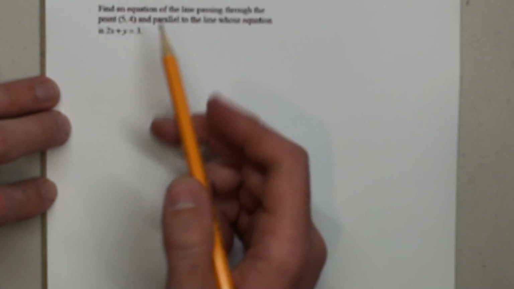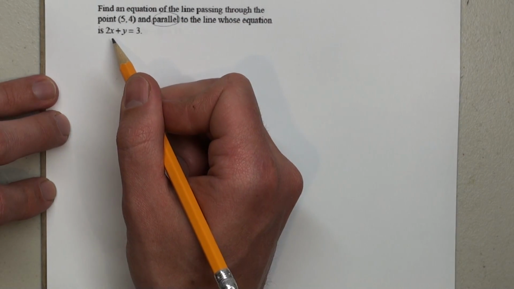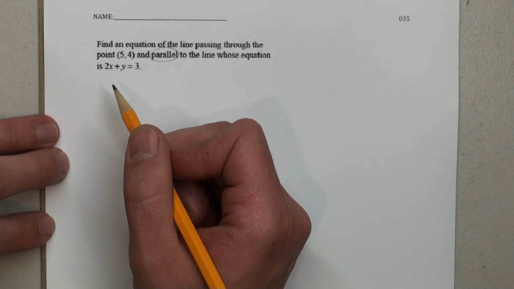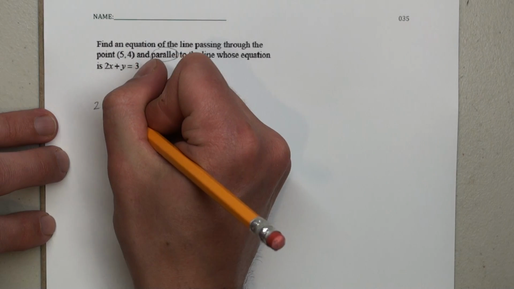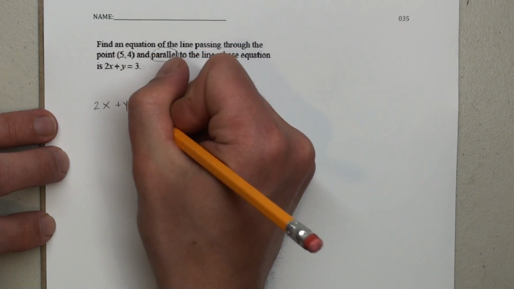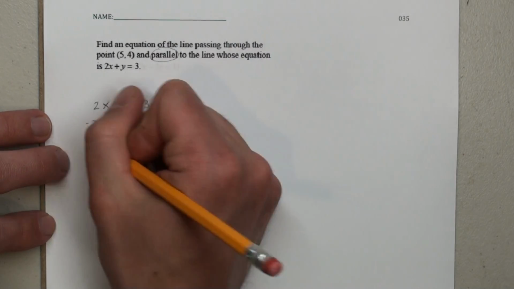Equation of a line passing through the point 5, 4 and parallel to the line whose equation is this. Now, this was not a multiple choice problem. This was one of the part 2, 3s, and 4s in the back. So you had to make sure you showed all your work really nicely.